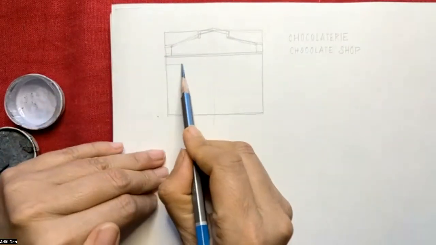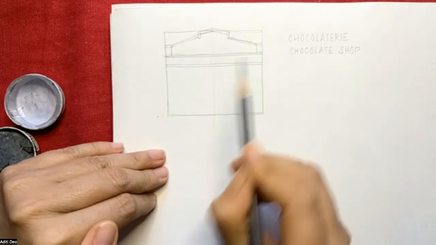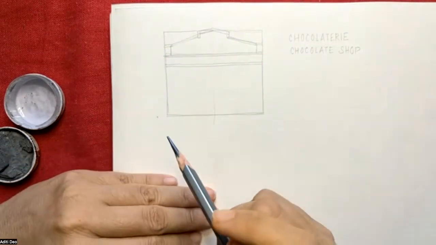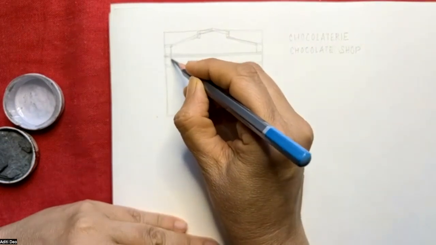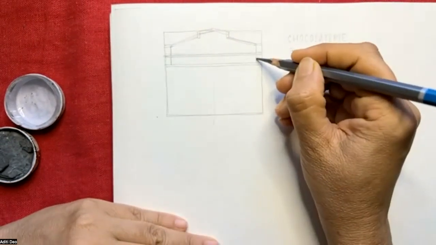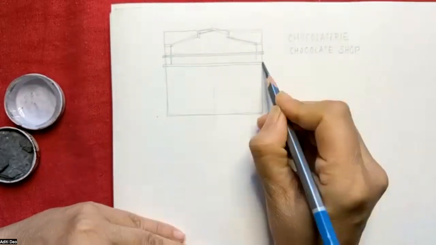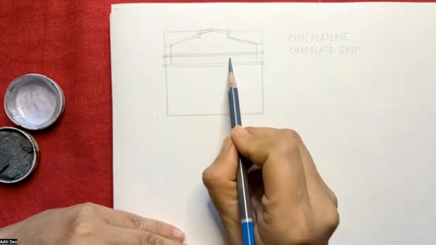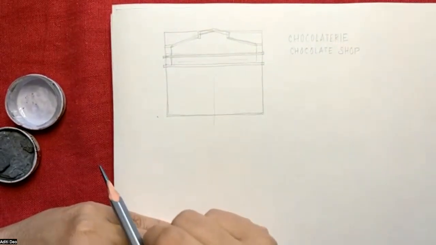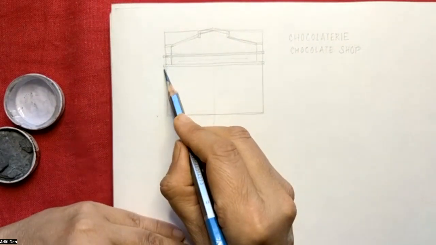Then we will make one more line running across. Again, we can add a line over here. This will be, and these lines can stick outward. And we'll think of writing something over here. What kinds of chocolates you can get over here. Then we're going to make an awning.